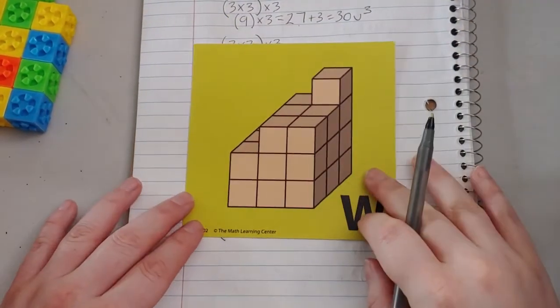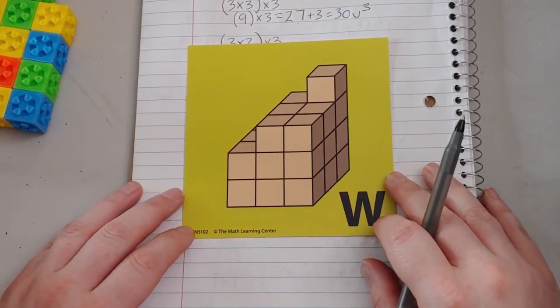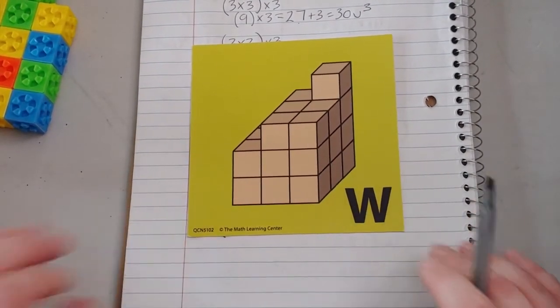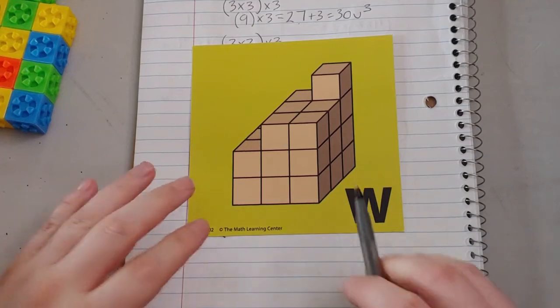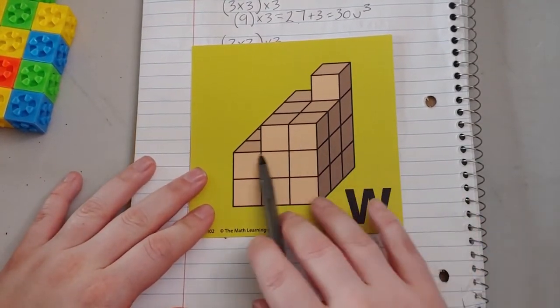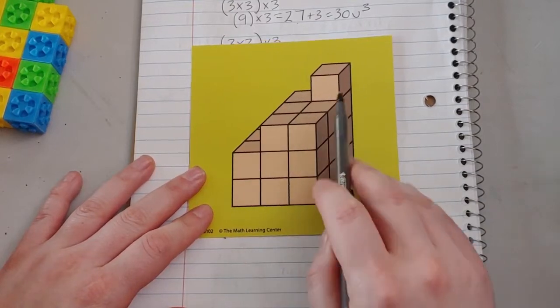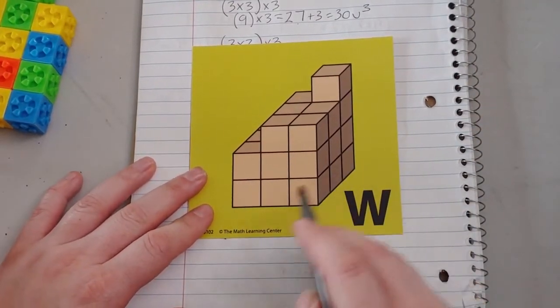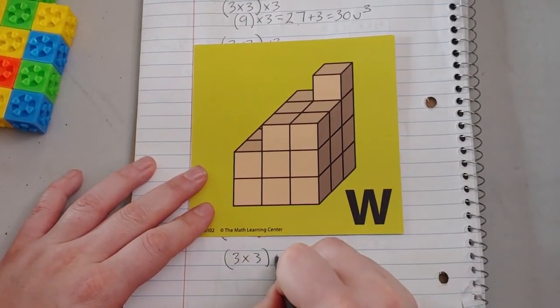All right. How about that one? This one's tricky. All right, so I see a figure down here at the bottom. If I move this, I'm still missing some pieces, so I'm going to deal with the top later. So I see 3 by 3 by 2.